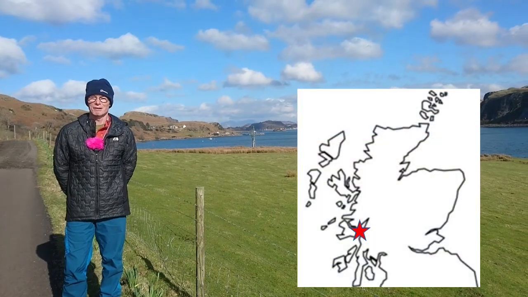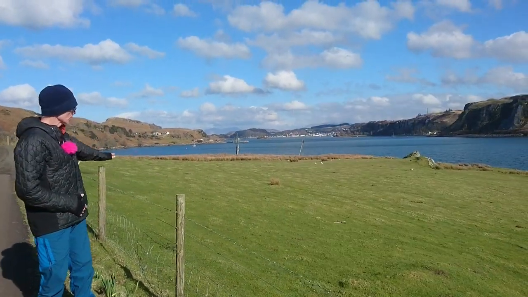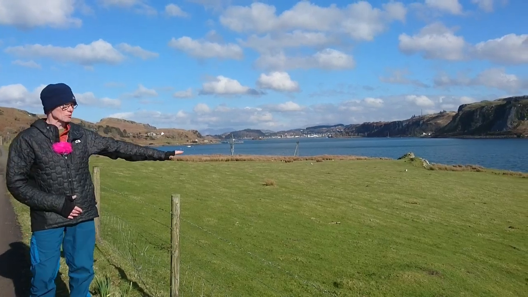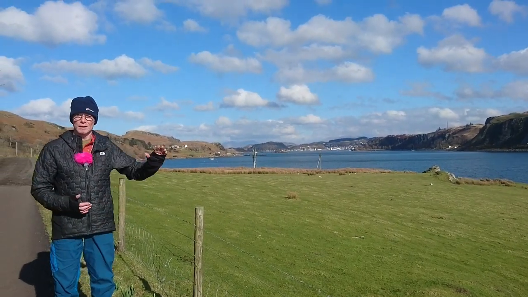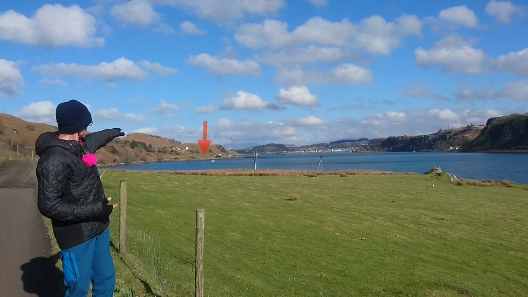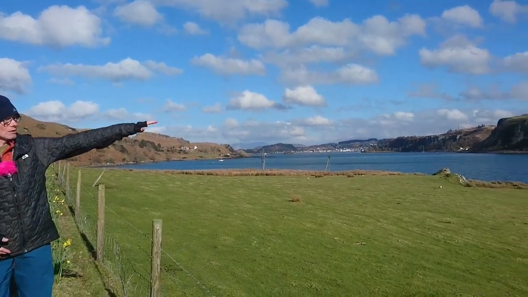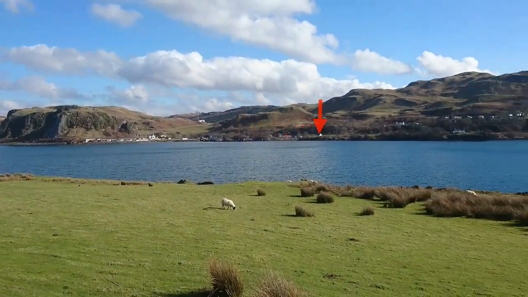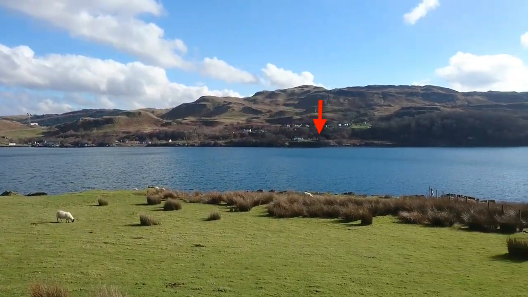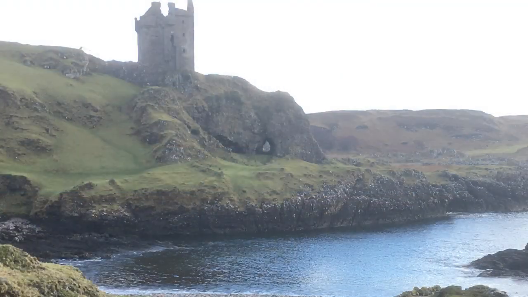We're on Kerrera Island, and you can see Oban behind me. You can see that I'm standing on really quite flat ground, maybe 10 or 15 meters above sea level here. And behind me you can see a very similar raised ground on the island, and over the other side of the sound you can see where that house is on the land there, and all the way along this kind of platform that's all about the same height here.